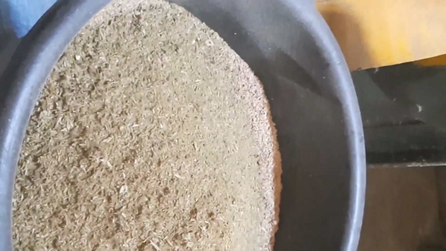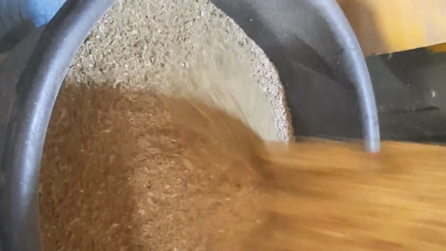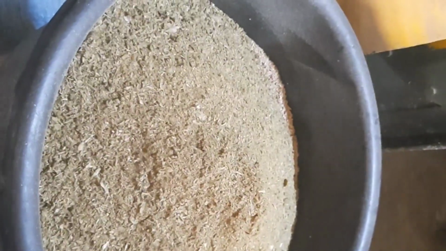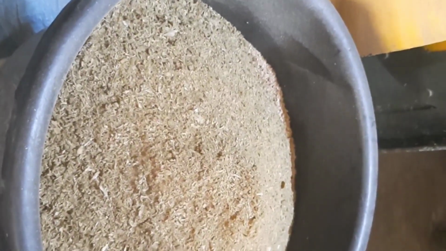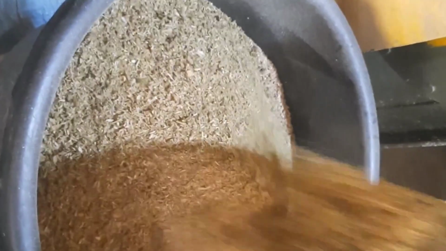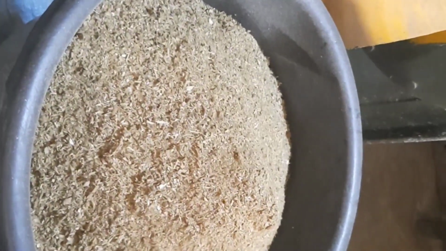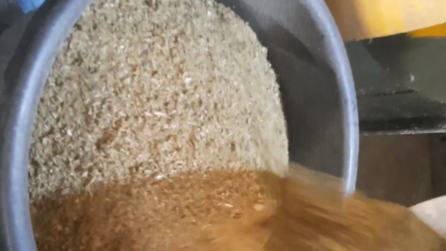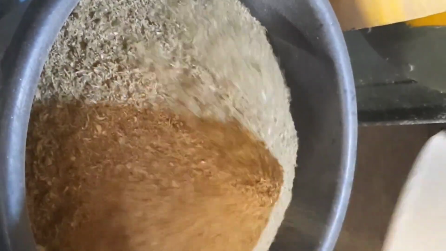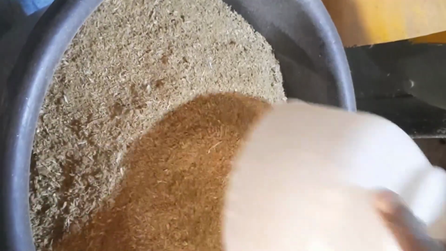It's already ground. It's 13 kg now. So right away, fish meal has done its own.